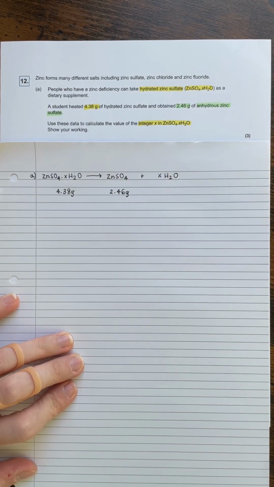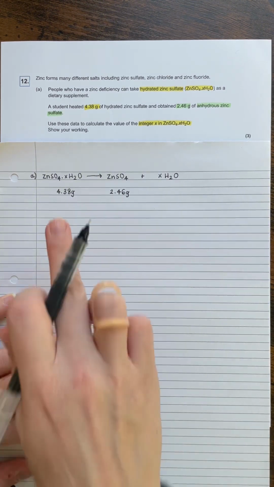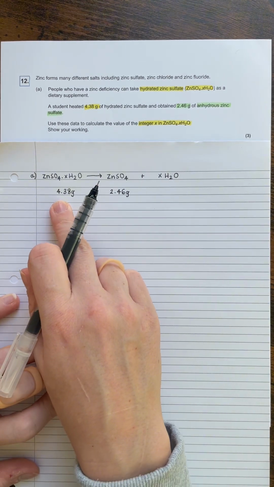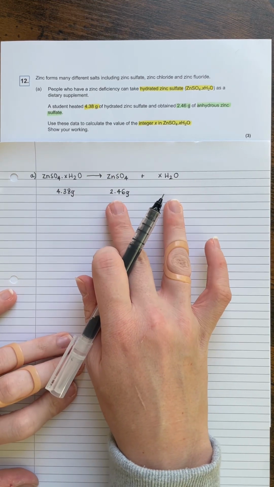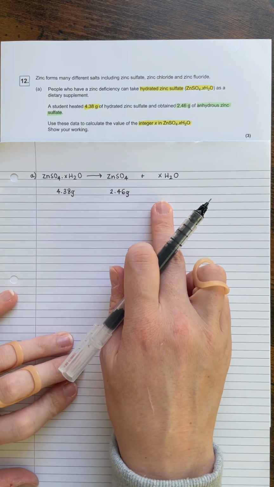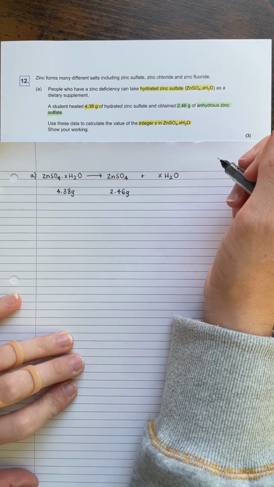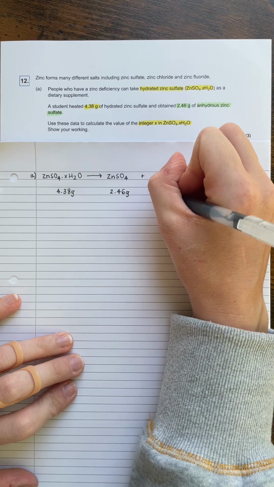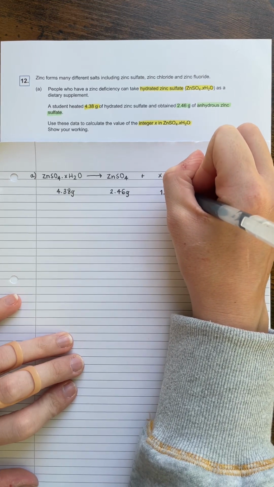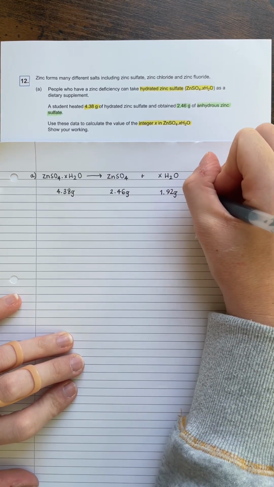From there we can work out how much water was driven off based on conservation of mass. We cannot lose any of this 4.38 grams. All of it has to be within the products somehow. So the remaining mass will be the mass of water. So 4.38 take away 2.46 gives me 1.92 grams. And I'll just write there how I got that.